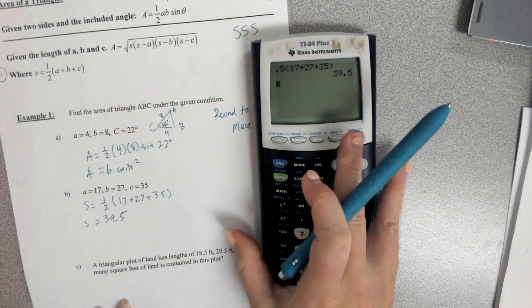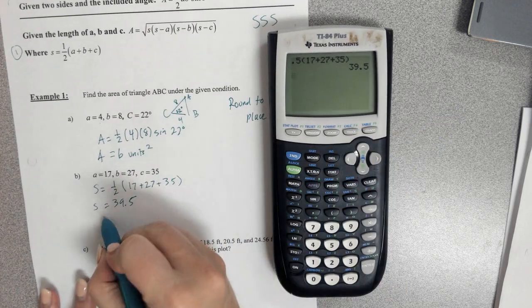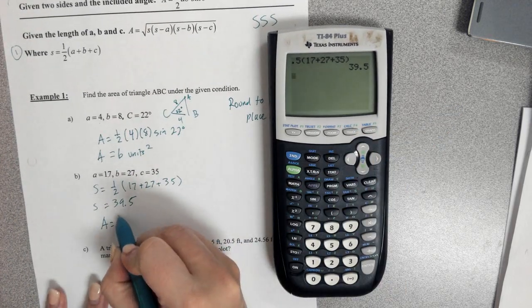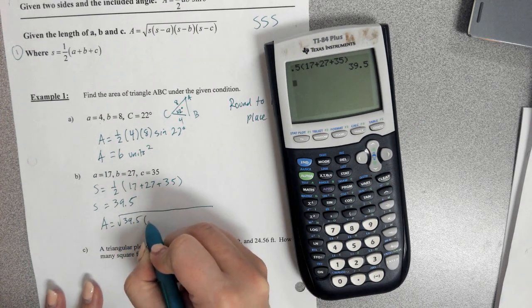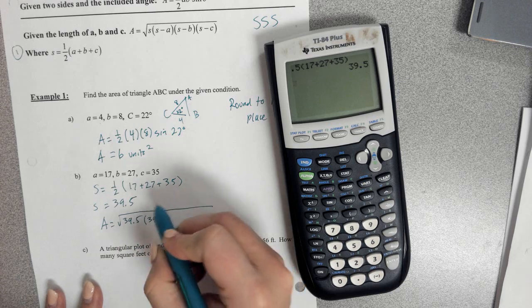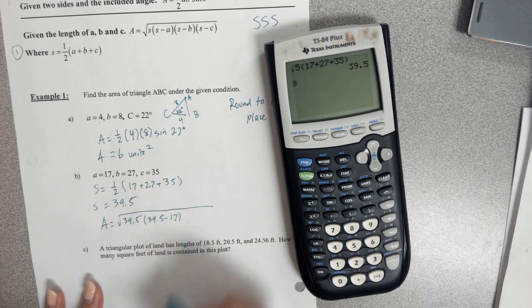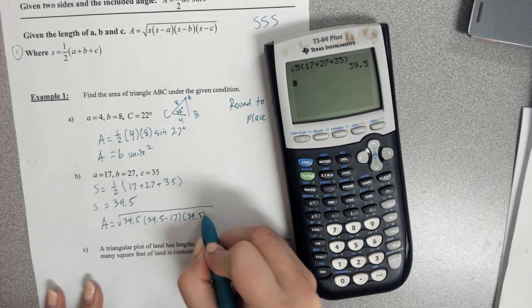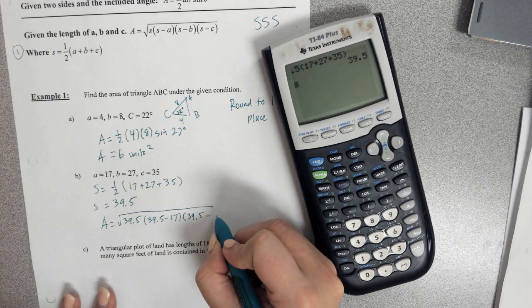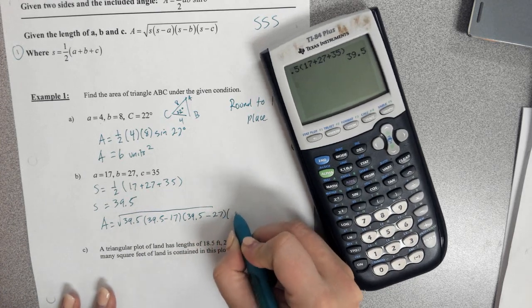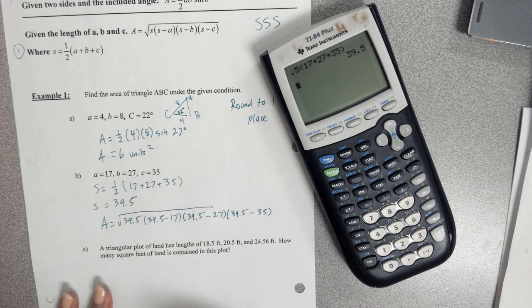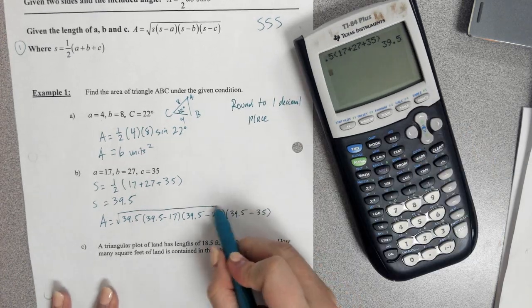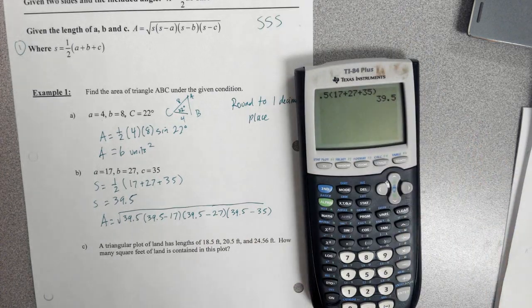And then I'm going to be plugging into this second formula to find my area. So I'm going to say my area is the square root of 39.5 times 39.5 minus A, 17, 39.5 minus B, 27, and 39.5 minus C, which is 35. Got the square root of that whole big old thing.